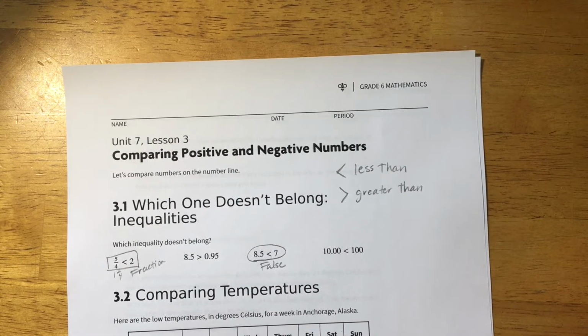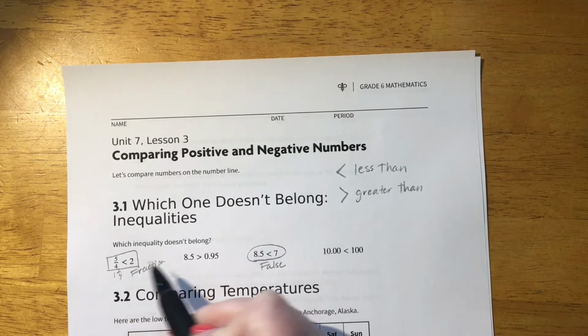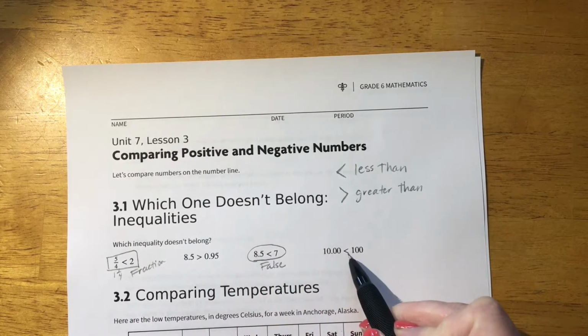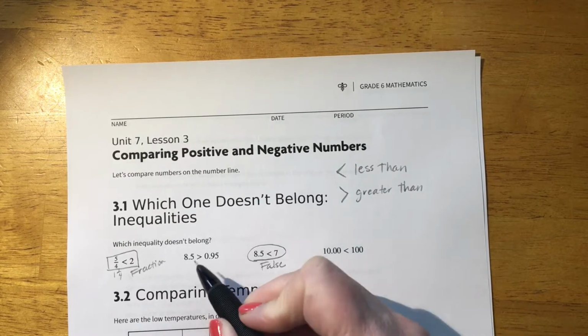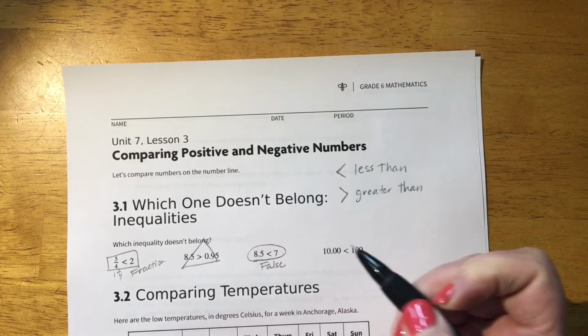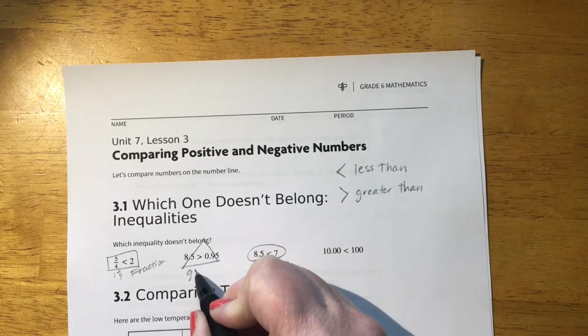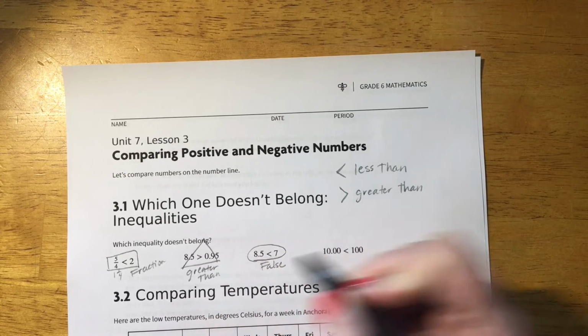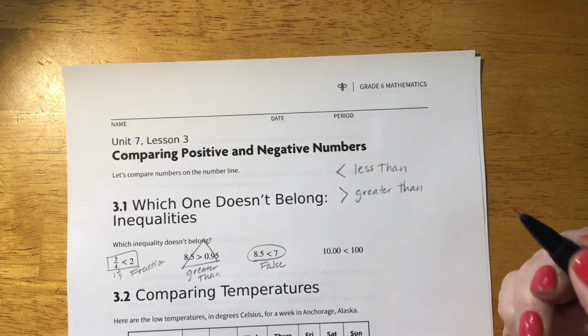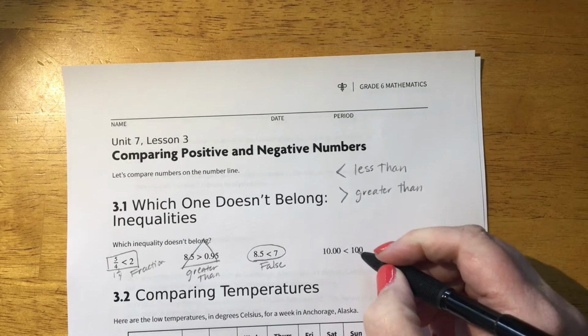Now, are there other things here? Well, yeah. I noticed that this is less than, this is less than, and this is less than. This one, though, is greater than. So I could say that this one is the one that doesn't belong because it's the only one that's greater than. Right? Now, can we come up with something for this one?